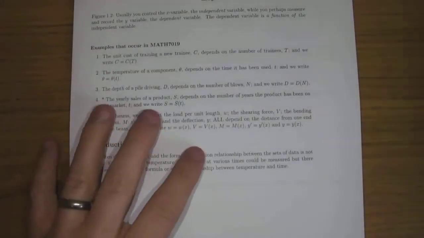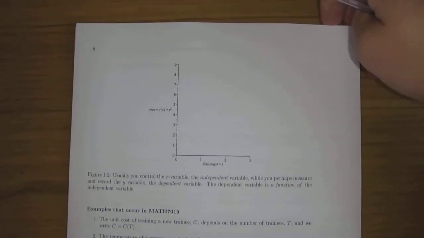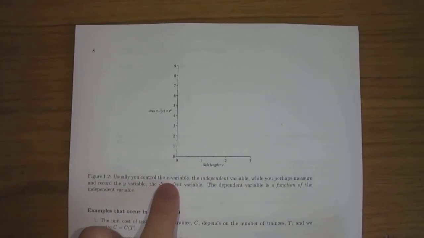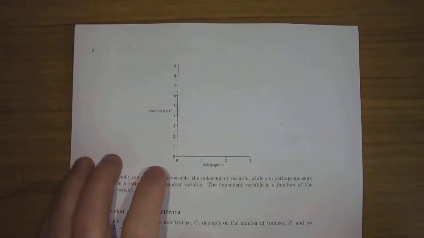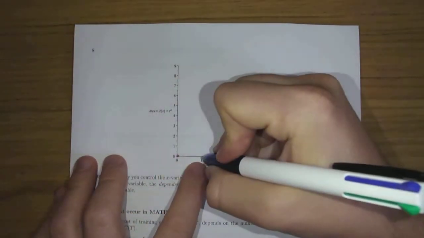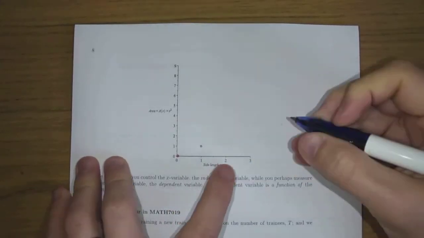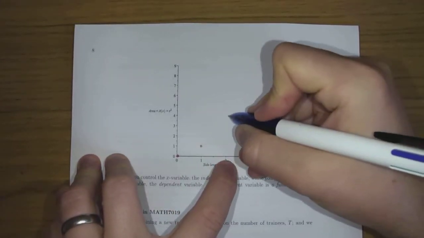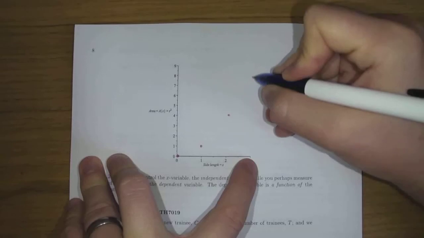They're called functions of several variables. So as an example here, the area of a square. The area depends on the side length. Now, as I said, usually you control the x variable, while perhaps you measure and record the y variable. But the big thing here is that all the points on the curve are of the form input, output, x, y. So for example, if the side length is 0, the area is 0. If the side length is 1, the area is 1 squared, which is 1. If the side length is 2, the area is 4. If the side length is 3, the area is 9.